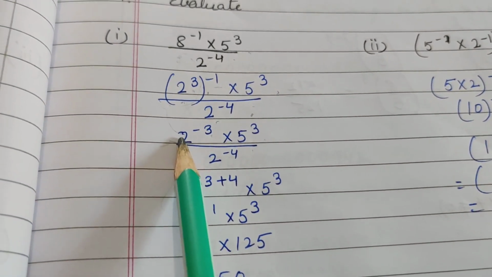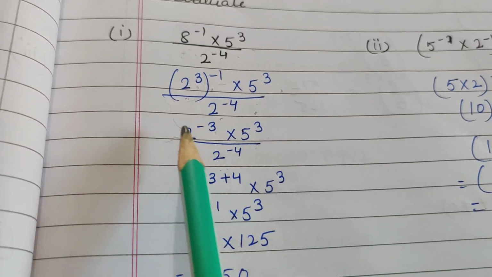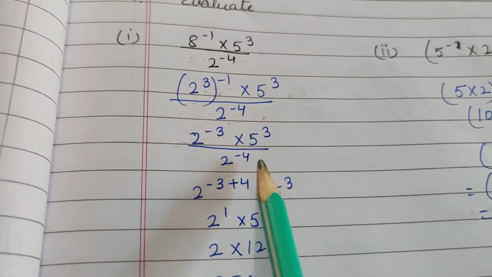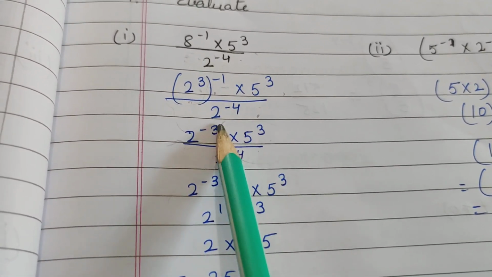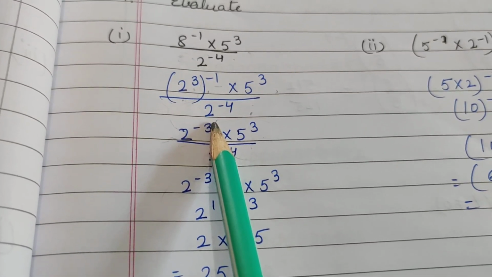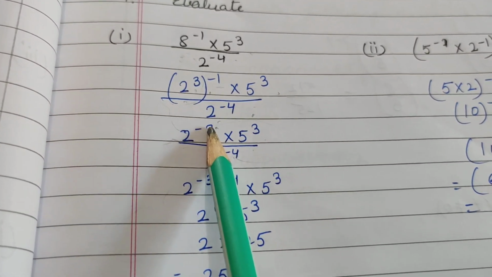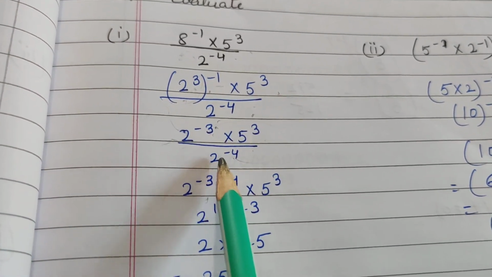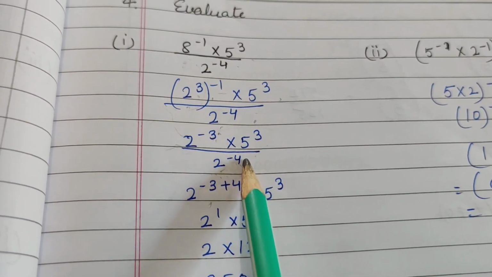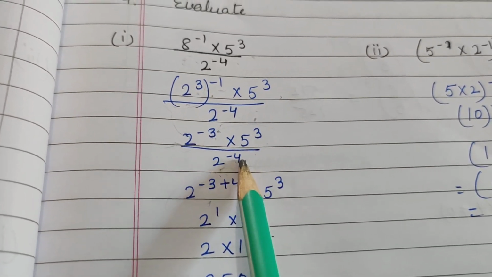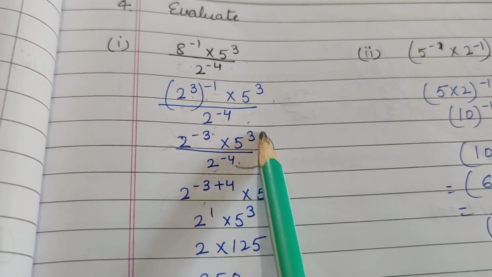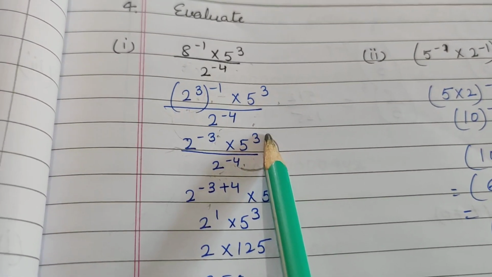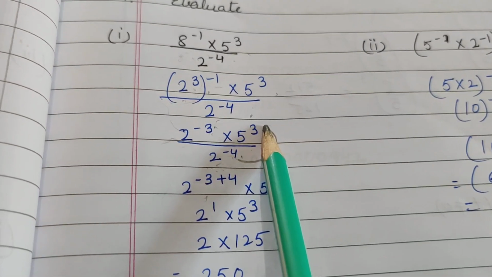Now here the base 2 is the same and the numbers are in division, so the powers will be subtracted. In other words, you can say that in the denominator the power is minus 4. When we take it to the numerator, it will be a positive power 4, right?